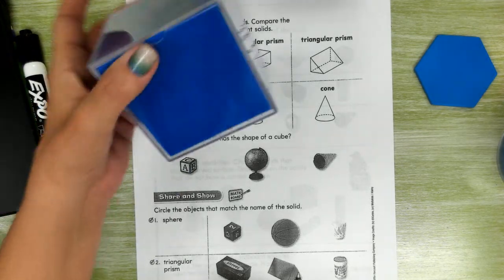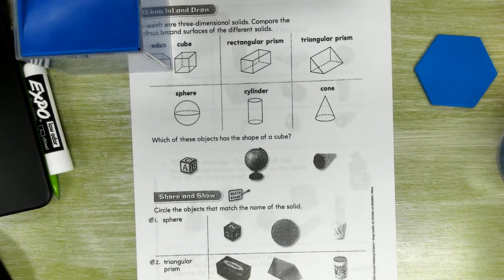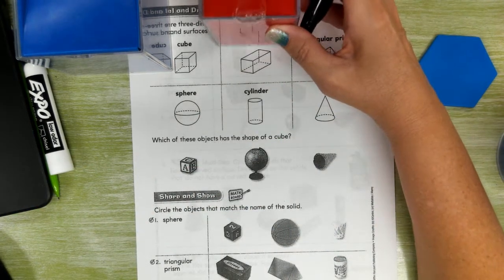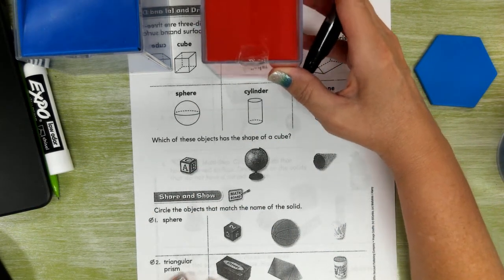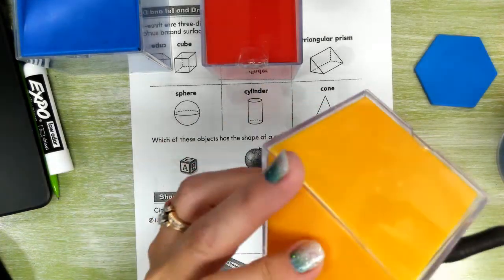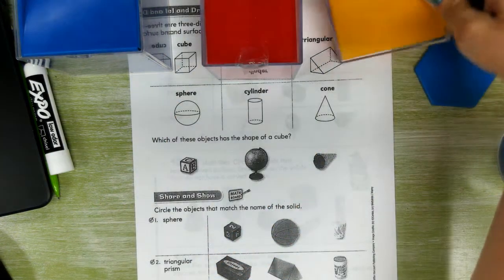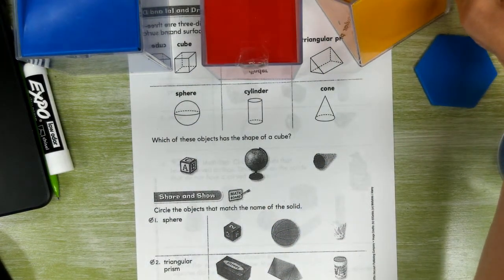Here's our cube. Our rectangular prism that I showed you a while ago. Our triangular prism, the one that had triangles on either end. And then we have these, which I'll show you shortly.